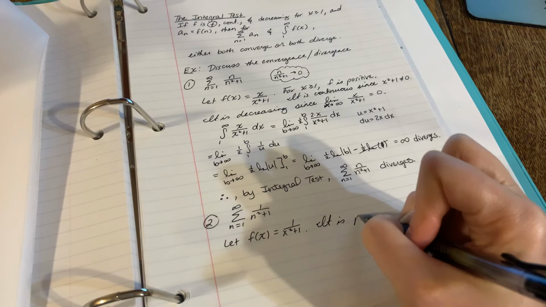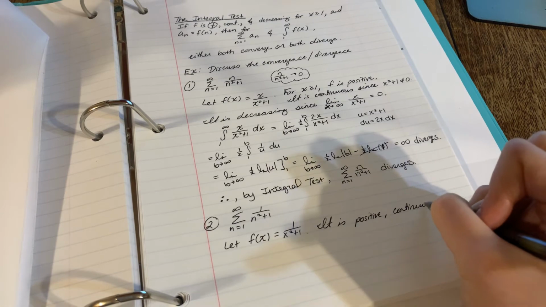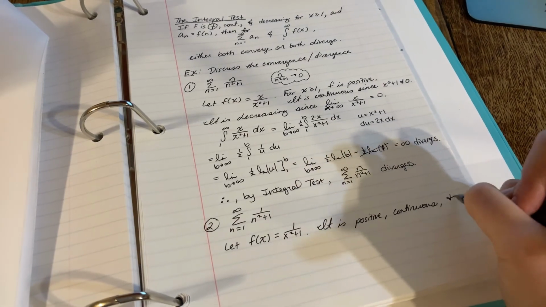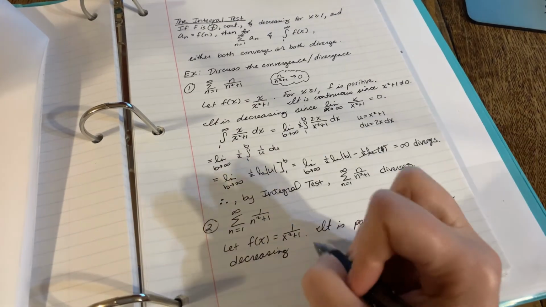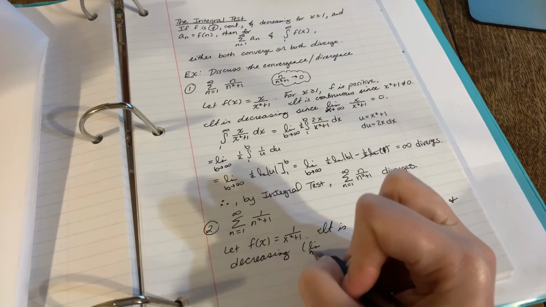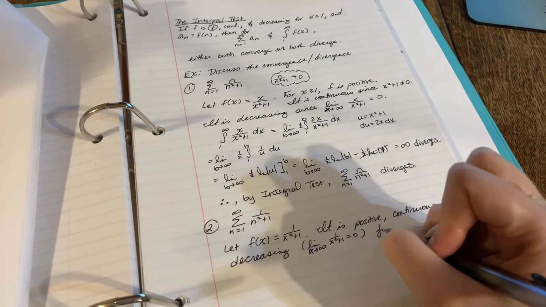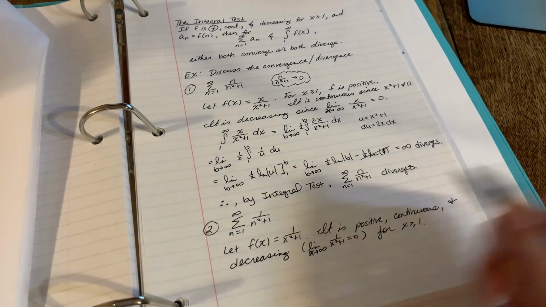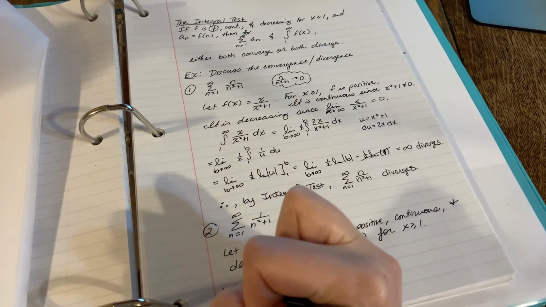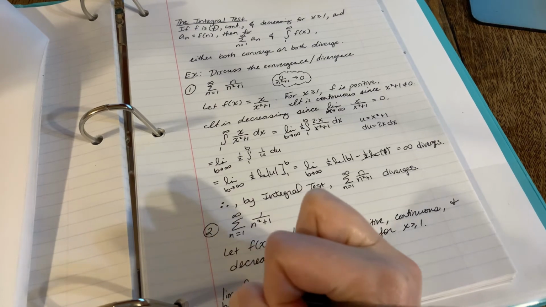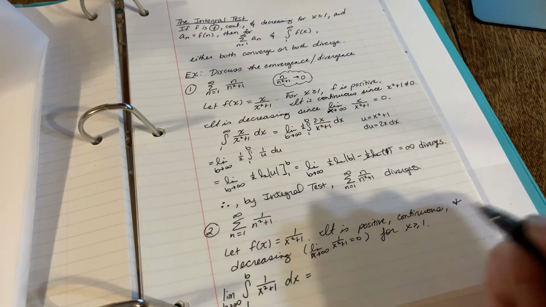It is positive, continuous, and decreasing for x greater than or equal to 1. Okay, so then now we do the limit as b goes to infinity of the integral from 1 to b of 1 over x squared plus 1 dx.